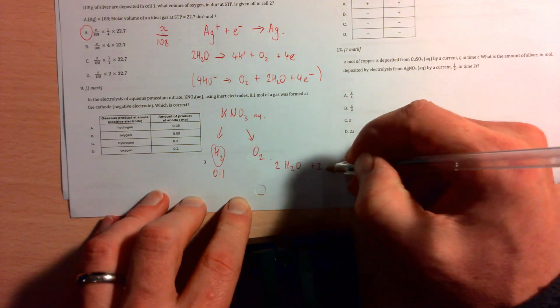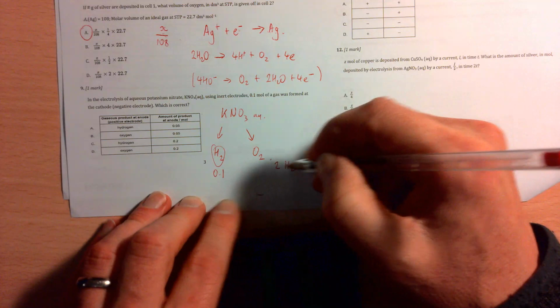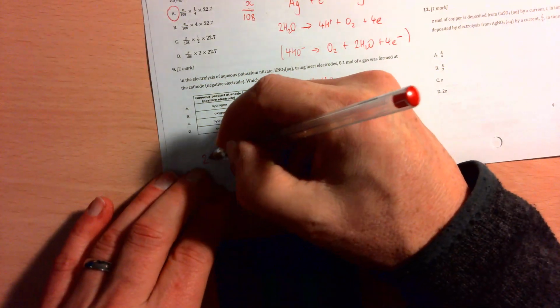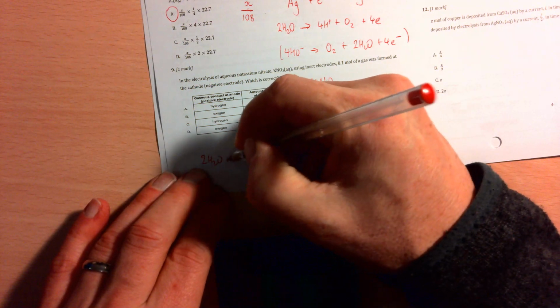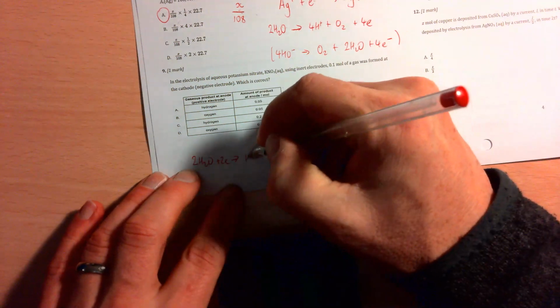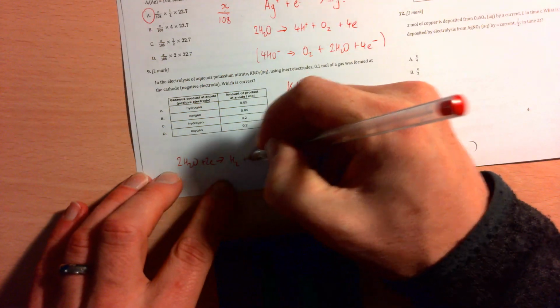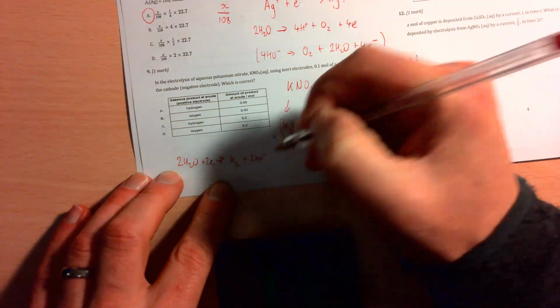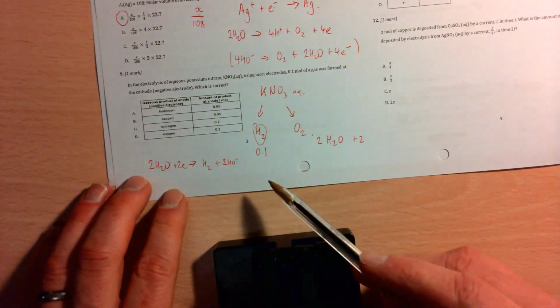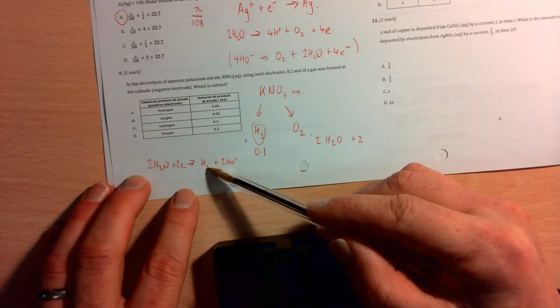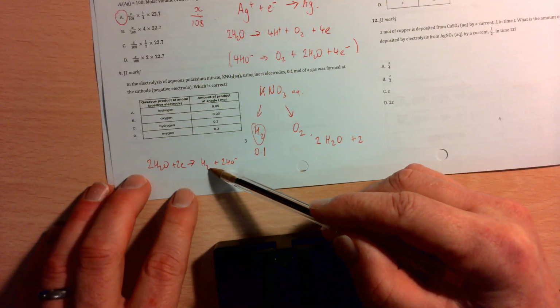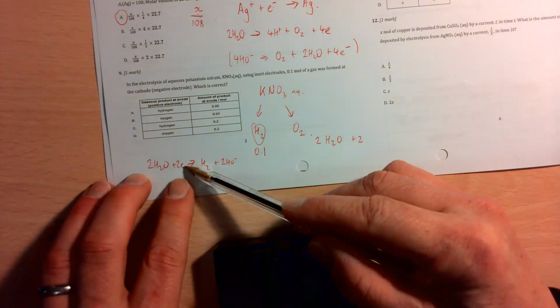At the cathode, the equation is 2H2O plus 2 electrons goes to H2 plus 2OH minus. In other words, for every mole of hydrogen produced, 2 moles of electrons are transferred.